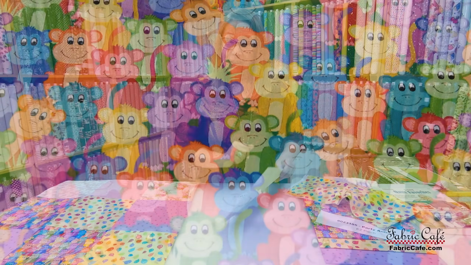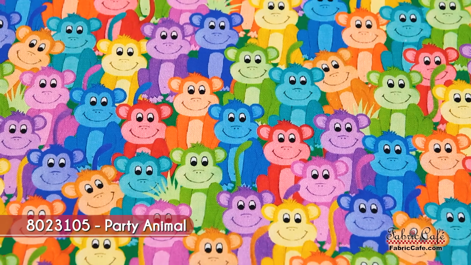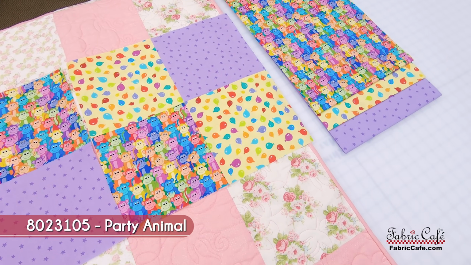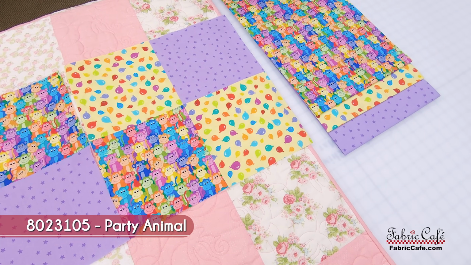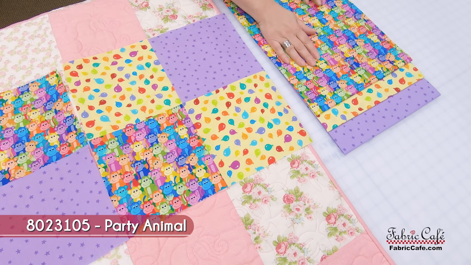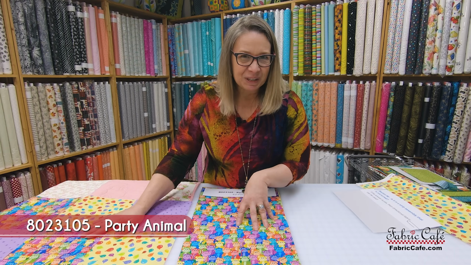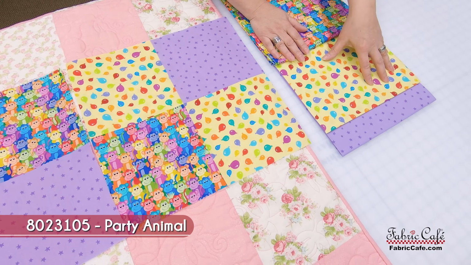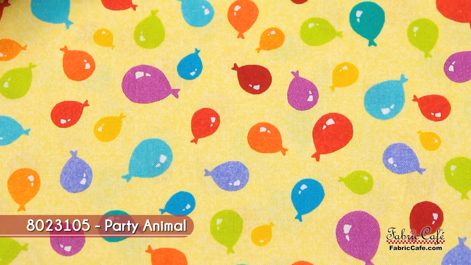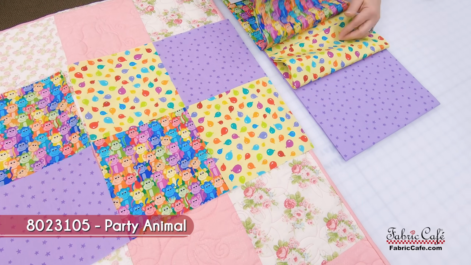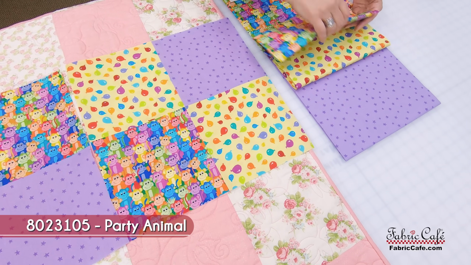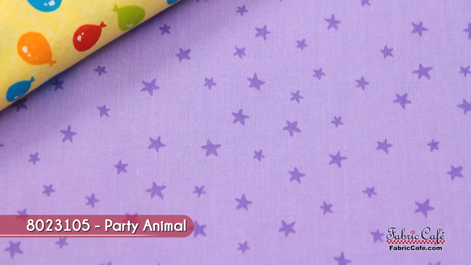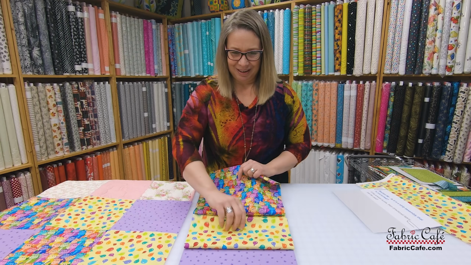So let's look at our fabric. All right, I just love these monkeys. I think they're the cutest things, and such bright colors. And what child doesn't love bright colors? What adult doesn't love bright colors? This is, of course, our number 1, and it works perfectly with our Easy Patch pattern. Super cute. And then just to carry on our fun party, we have these balloons as our number 2. And then this fun purple that picks up the purple in the balloons and the purple in the monkeys is the number 3 fabric. It's so cute. I just love it.